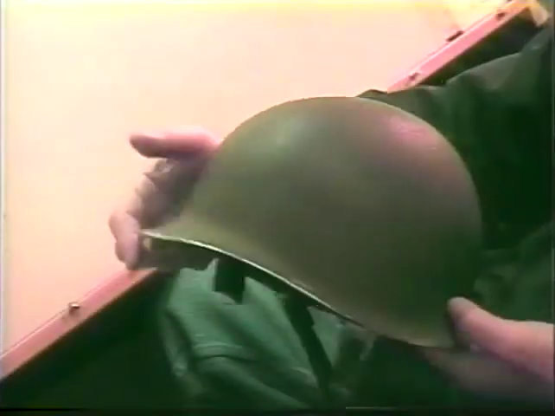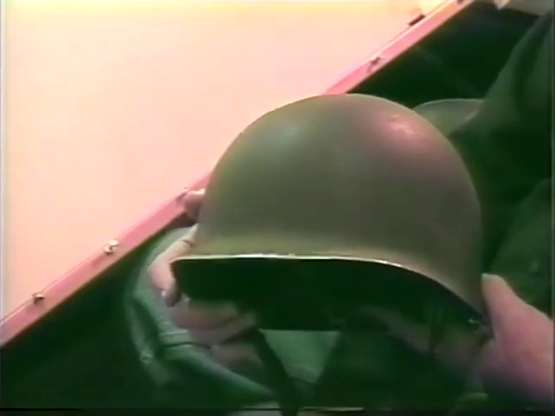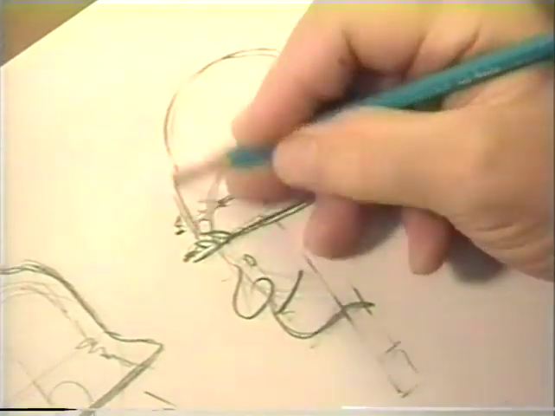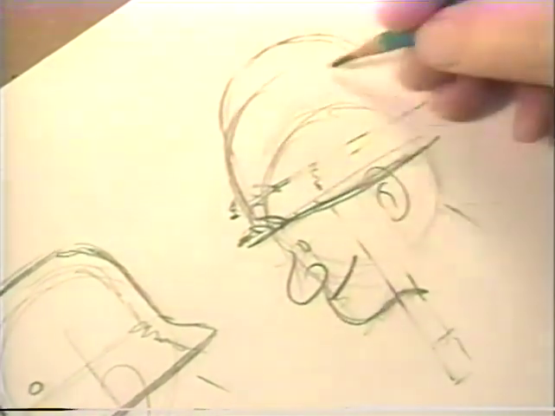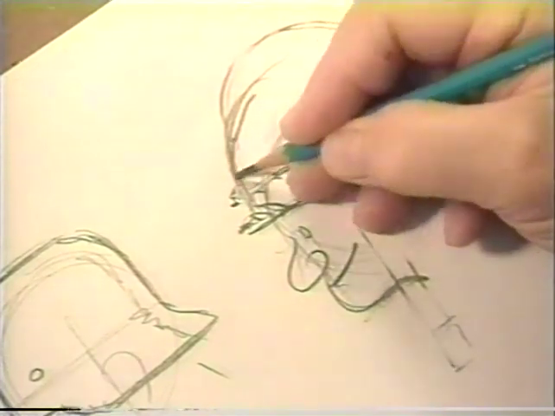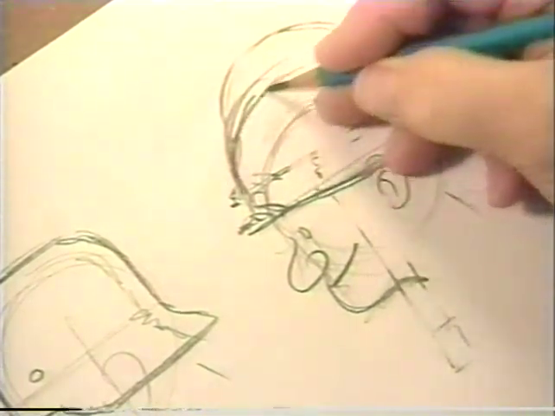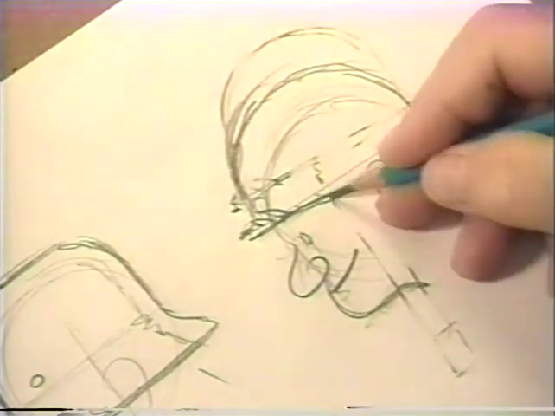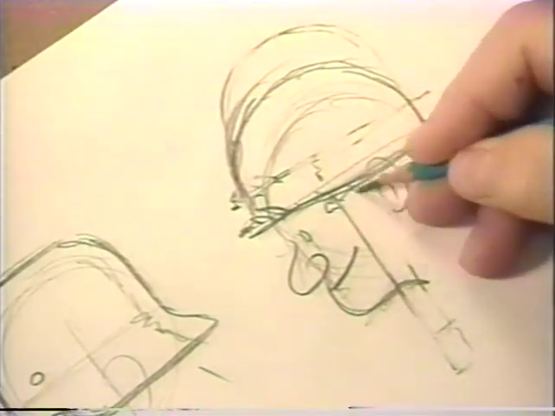A GI helmet of World War II is not an easy thing to draw. Here it is. And it sits on the head in a particular way. Even a humor character's helmet must sit on his head and not float awkwardly on top of it. When drawing any kind of headwear, make a habit of drawing through. Try to get as many angles as possible, full face, three-quarter, and rear.